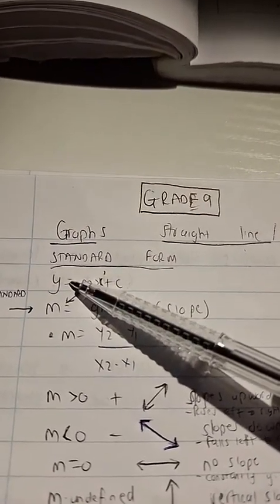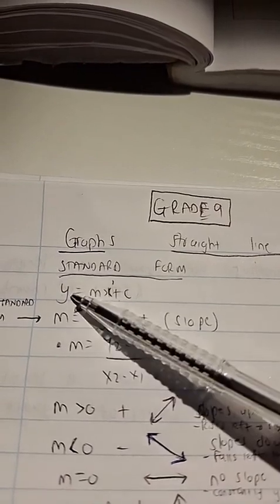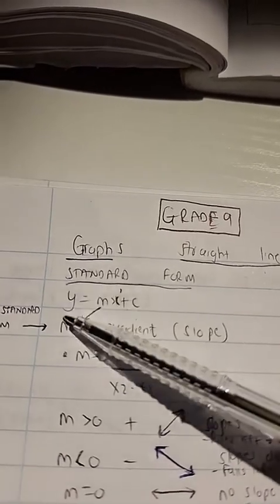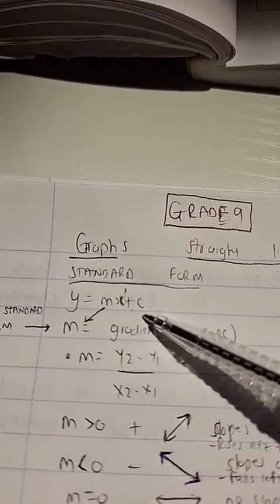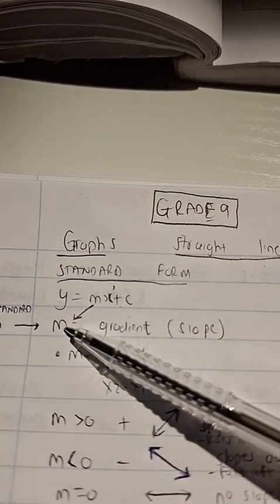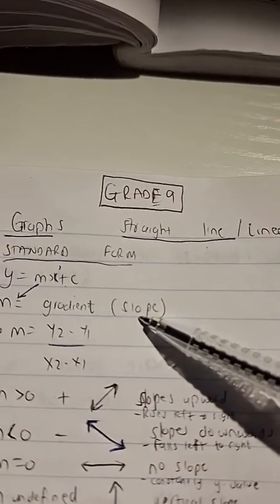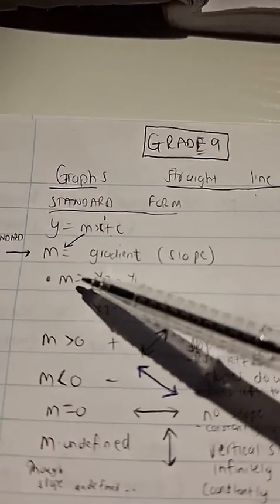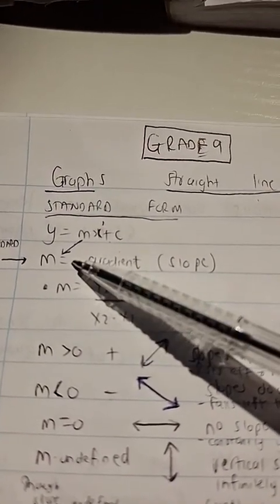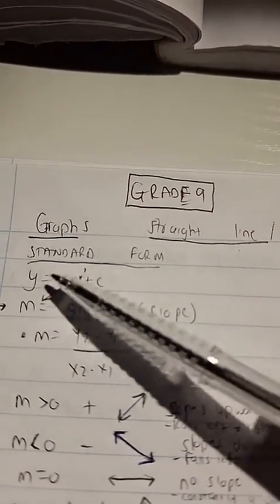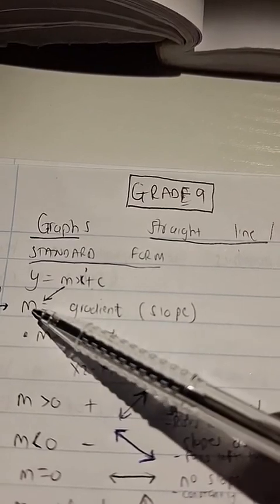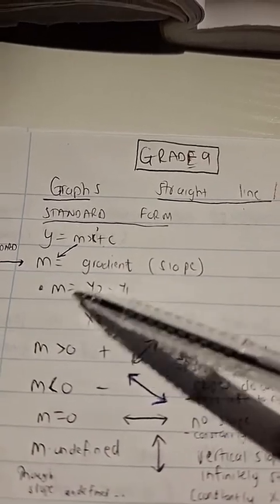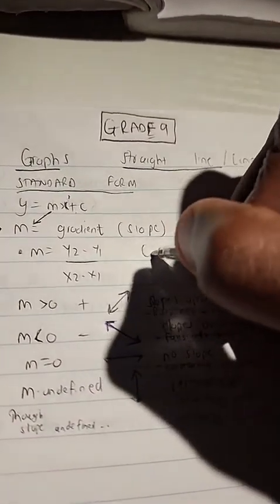So I repeat again, a straight line function has the form y is equal to mx plus c. This is the form that any straight line function should always have, where m is the gradient. What is the gradient? It is the slope. It is a measure of how steep our straight line is. There is a formula to calculate gradient, but if we are given the equation in standard form for the straight line, we can always read the gradient from the equation.